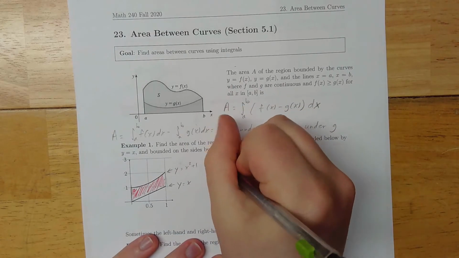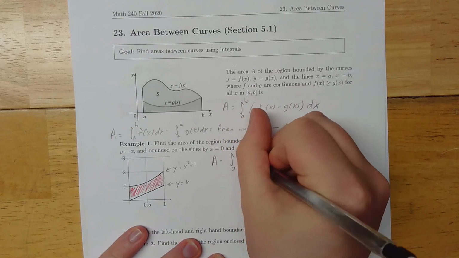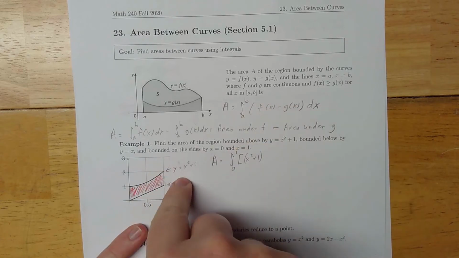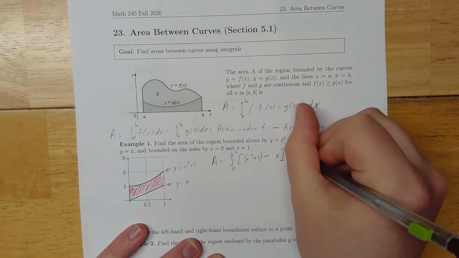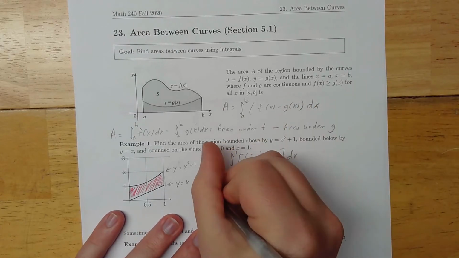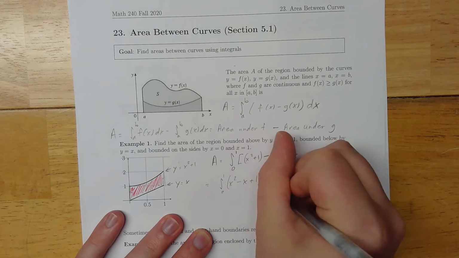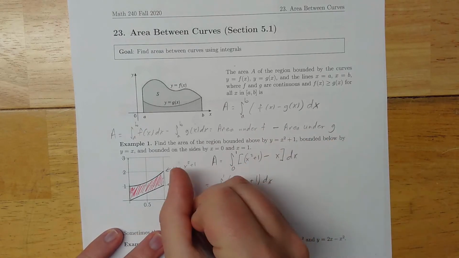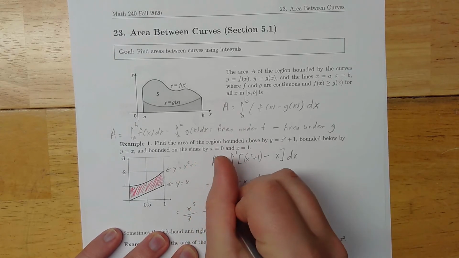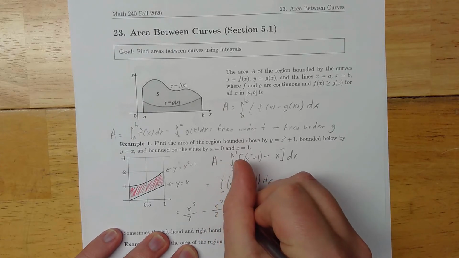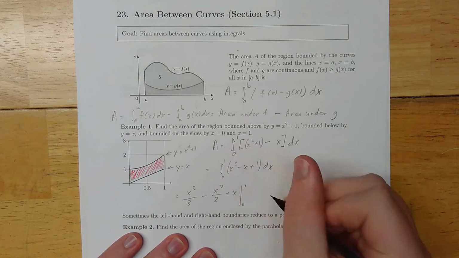Well, what we'll do is we'll take the integral from 0 to 1 of x squared plus 1, which is our higher function, minus x, which is our lower function, dx, which is just the integral from 0 to 1 of x squared minus x plus 1 dx, which means we have x to the third over 3 minus x squared over 2 plus x being evaluated from 0 to 1.